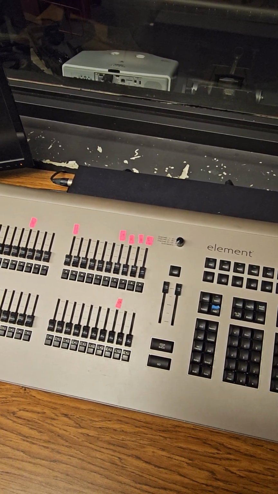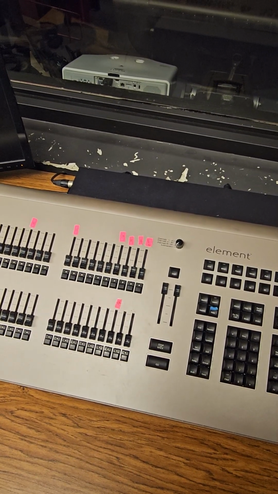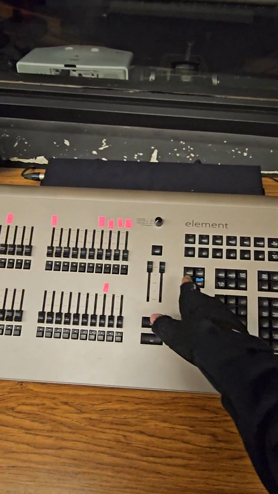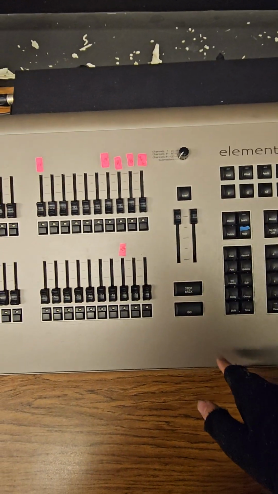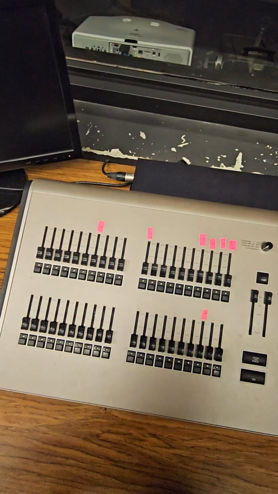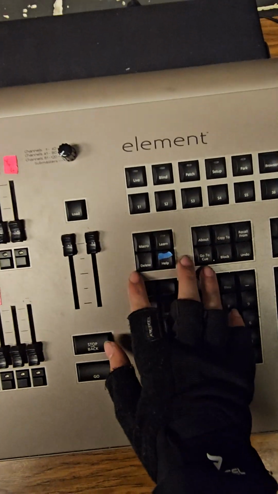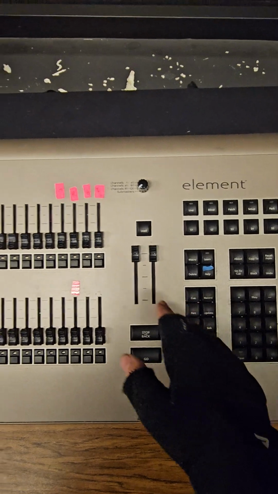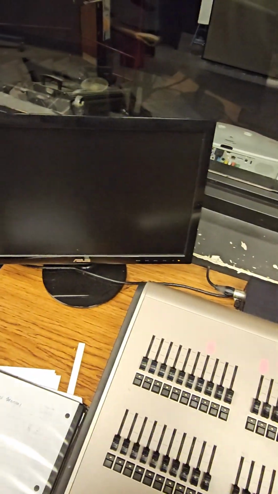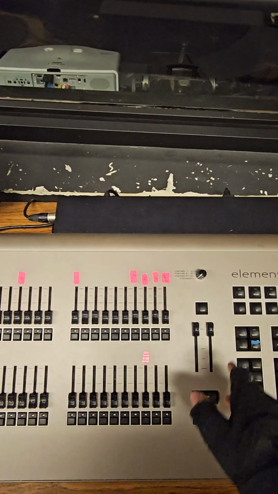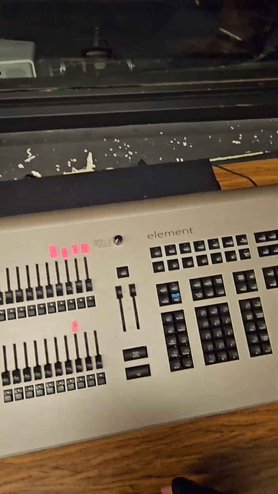You can also, I believe, do that if you put too many numbers in. Or no, for delete, you do clear if you want to clear everything out. You click delete if you want to delete a certain cue, sub, or you have a command in there that you don't want, or you punched in the wrong number. You tap delete and it's pretty much just backspace.